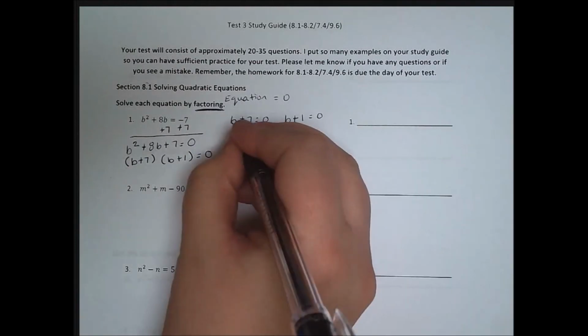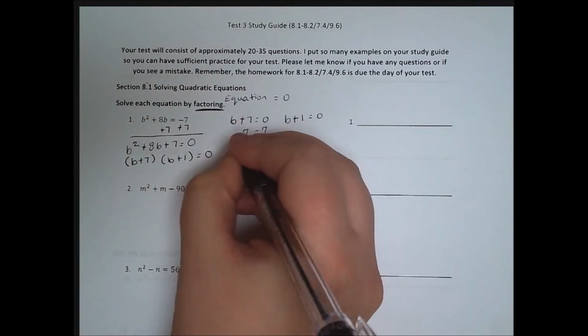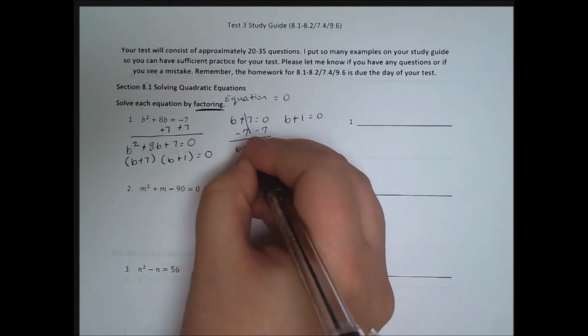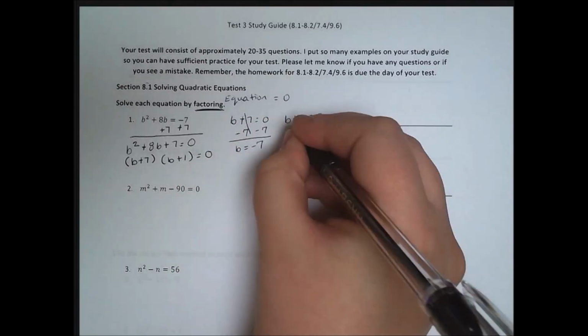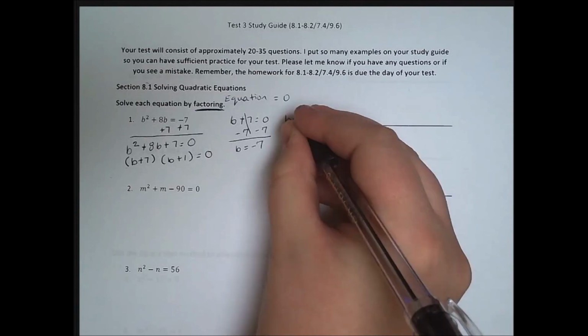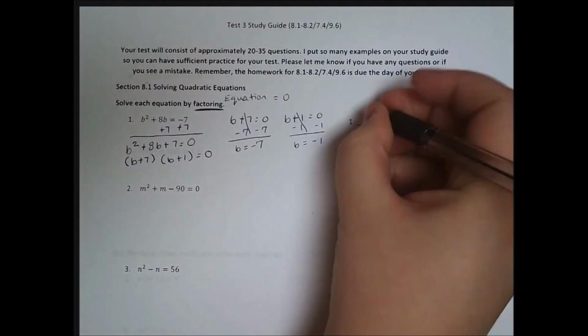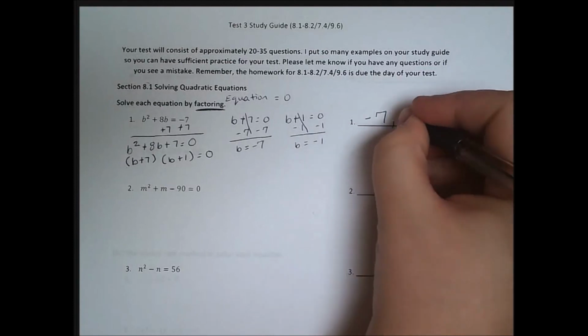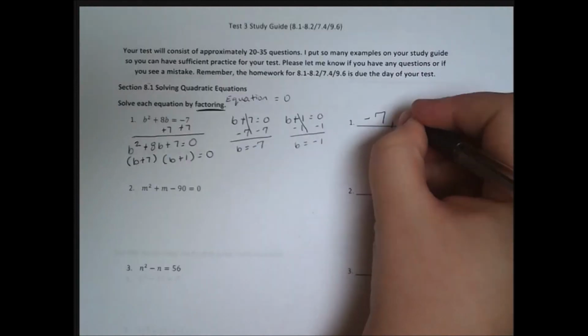So we subtract 7 from both sides to get b equals -7. Subtract 1 from both sides to get b equals -1. So your answer here is -7, -1.